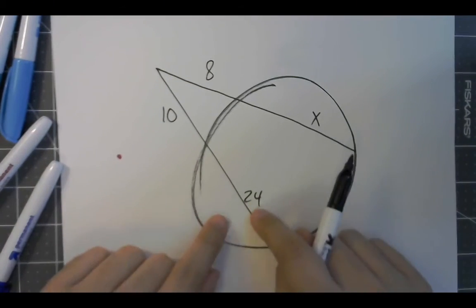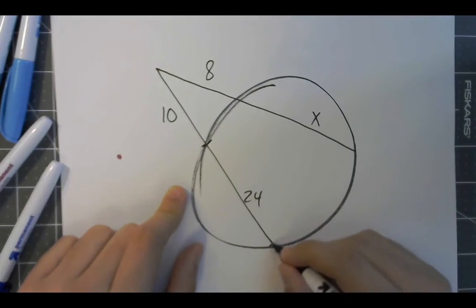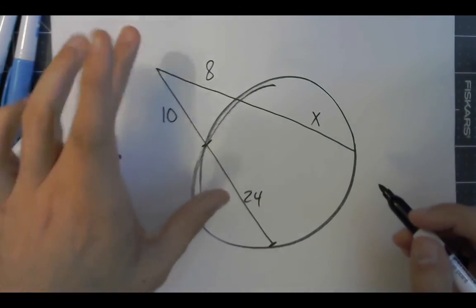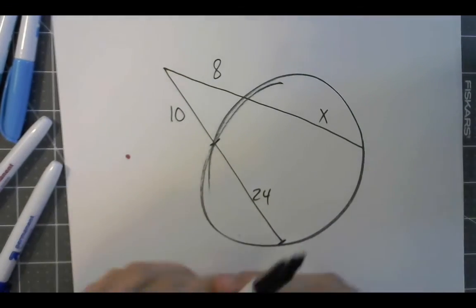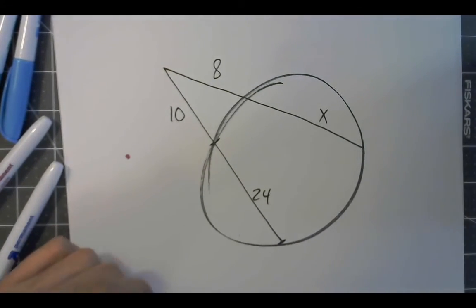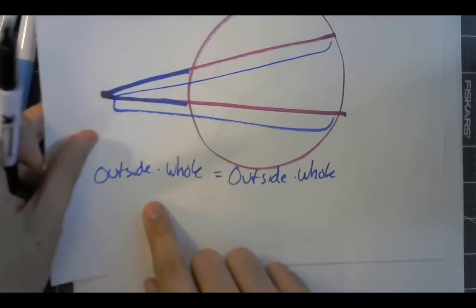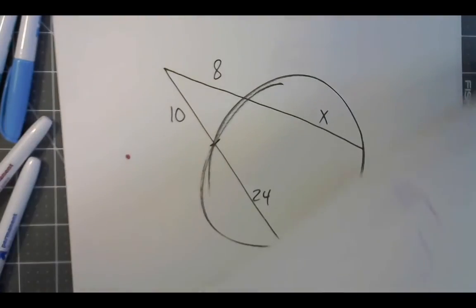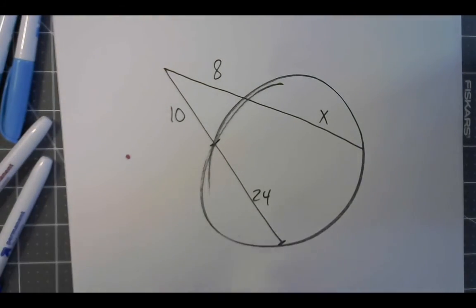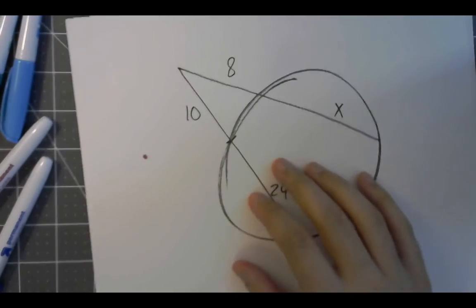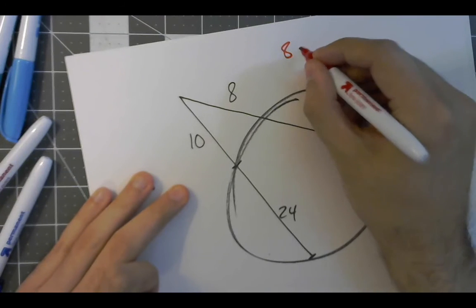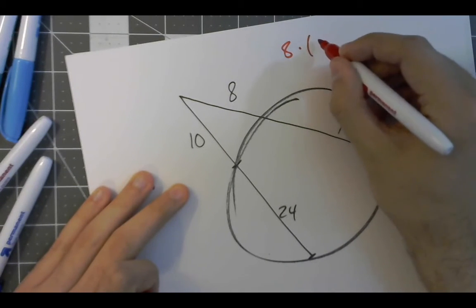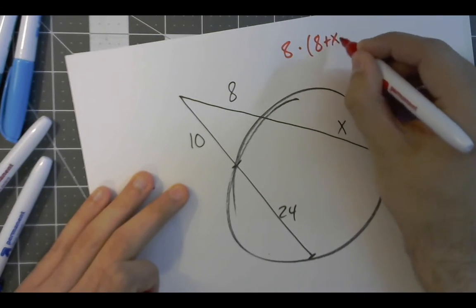And if you notice, 24 is from here to here. 10 is from here to here, 8 is from here to here, and this is x. To find x, remember our formula. This isn't the mathy way to write it, but our formula, outside times whole equals outside times whole. What we have is something like this. Outside times whole. And what's the whole? The whole is 8 plus whatever x is.